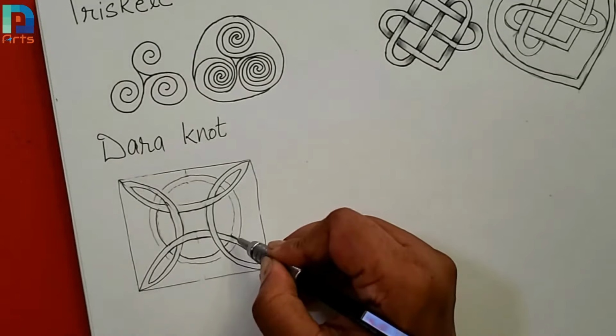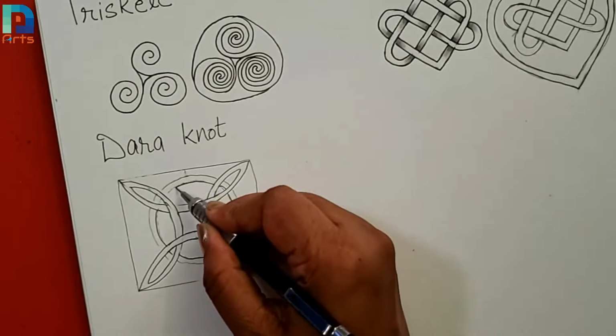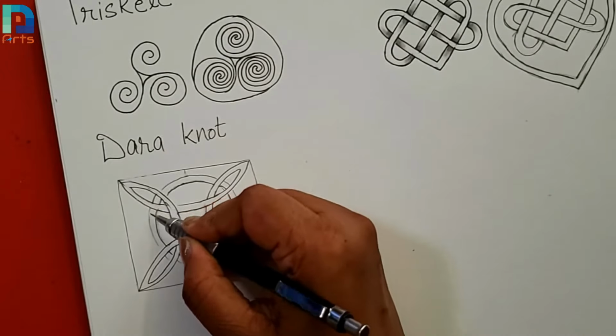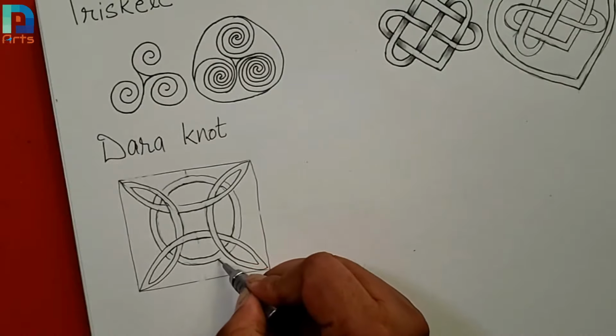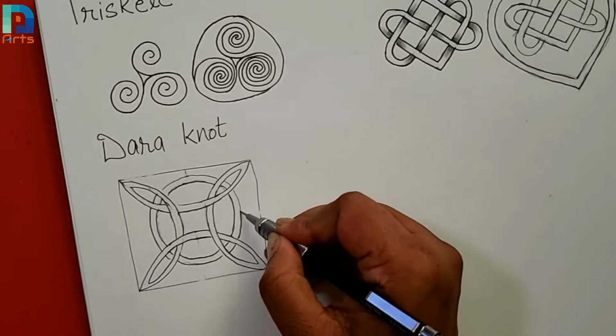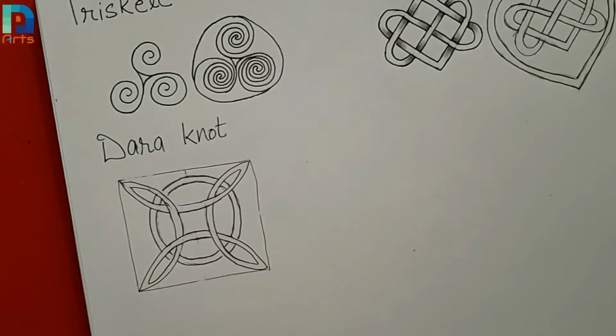So right now I'm drawing the circle all behind these four leaves. But actually that is not the case. It is supposed to be entangled in these leaves. Shall I go ahead? Please send me the thumbs up if you guys are done till here.